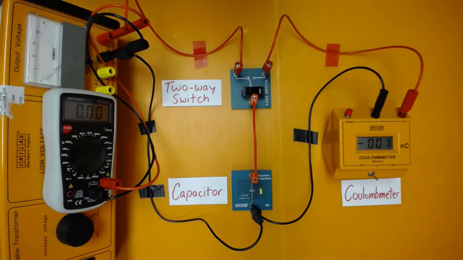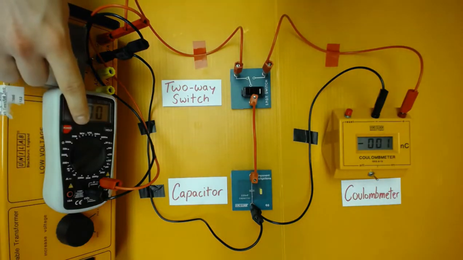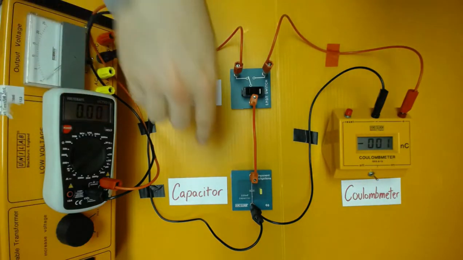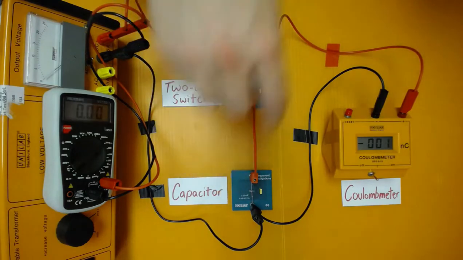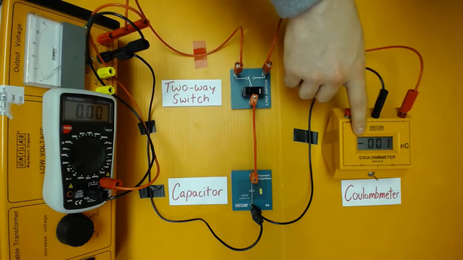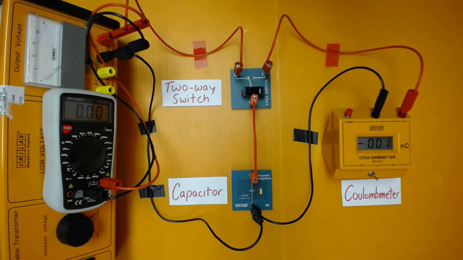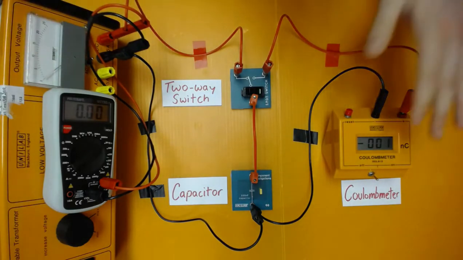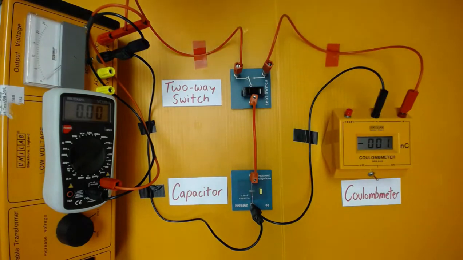In our circuit we have a variable power supply, we have a voltmeter to accurately record the voltage output, we have a capacitor, we have a coulometer to measure the charge stored by the capacitor, and we have a two-way switch which charges the capacitor from the power supply when connecting them both, and discharges the capacitor through the coulometer when switched the other way.